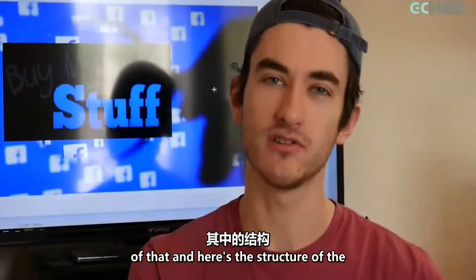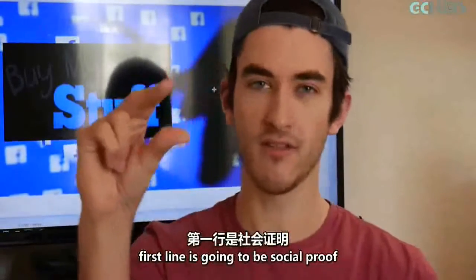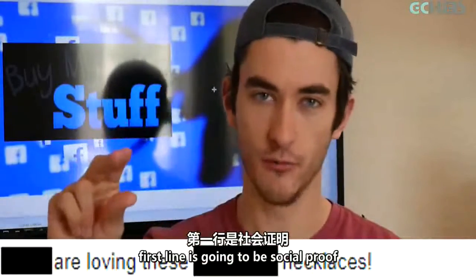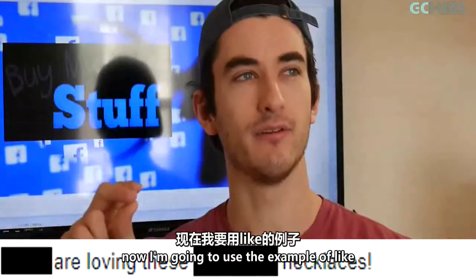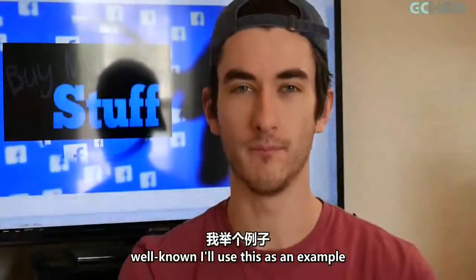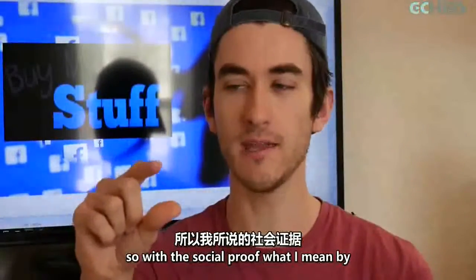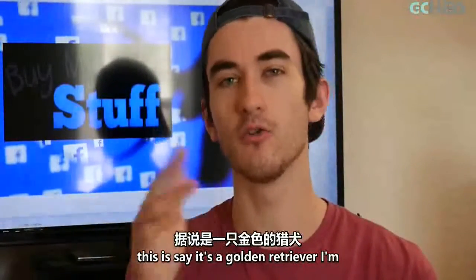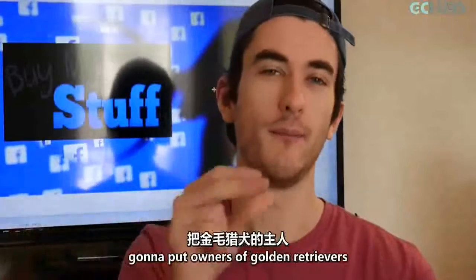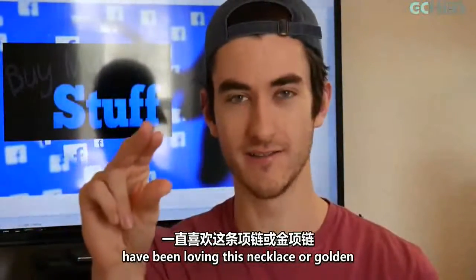And here's the structure of the caption that I used, right? So the very first line is going to be social proof. Now I'm going to use the example of a dog necklace because it's so well known. I'll use this as an example. So with the social proof, what I mean by this is, say it's a golden retriever. I'm going to put, owners of golden retrievers have been loving this necklace.